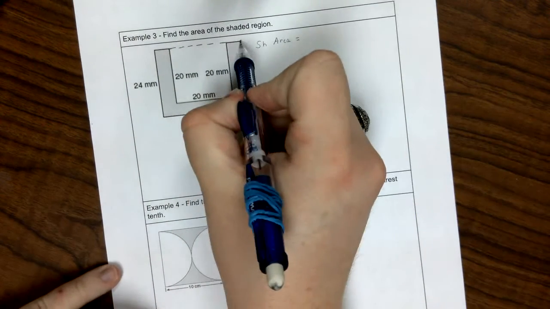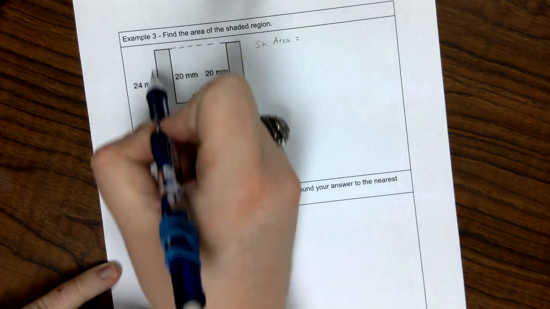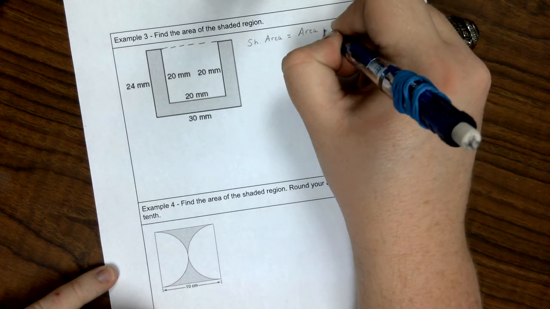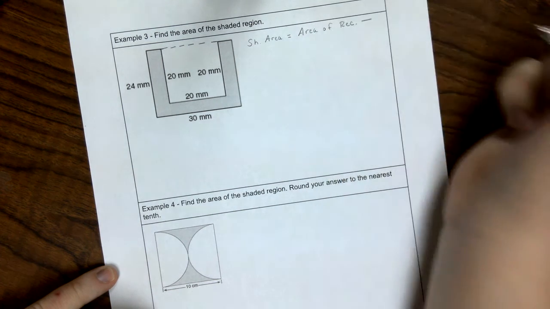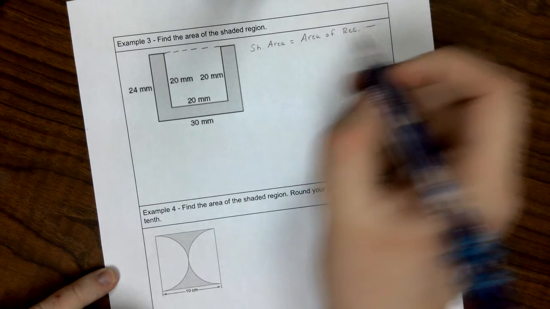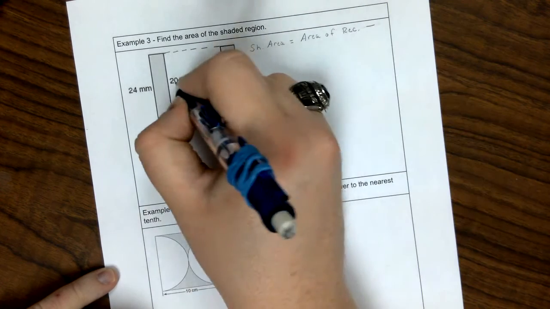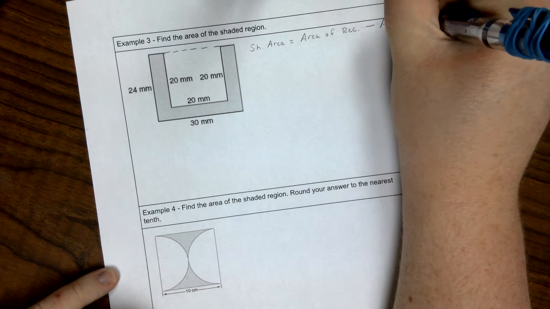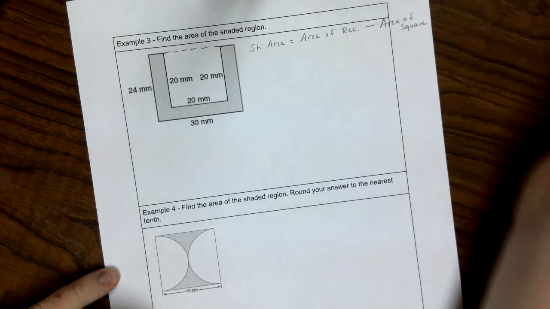Now we've got this 24 by 30 rectangle on the outside, so that's going to be our outside. Area of the rectangle, subtract this inside piece, which looks like a square, because three of them match, so the one has to match, minus the area of the square.